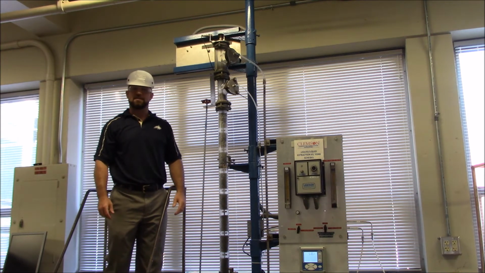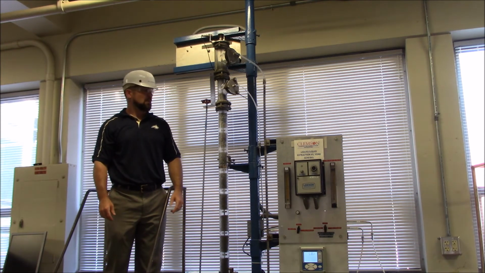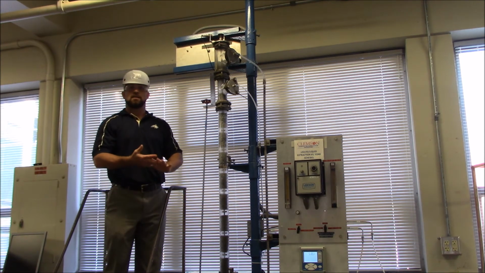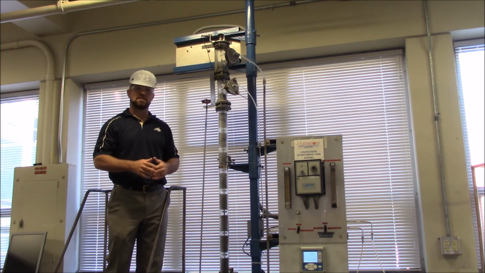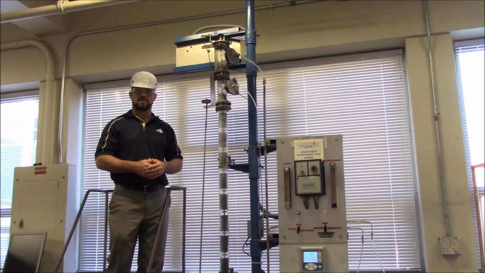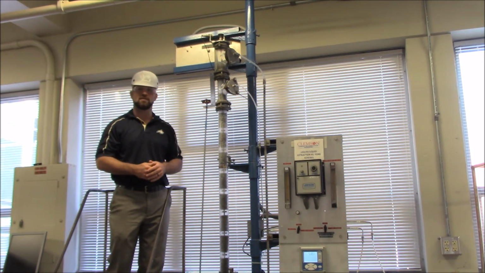It's really the main difference. Everything else is fairly similar. Again, I'll give you a quote-unquote 3D tutorial of this unit so you can see a little bit behind it at the conclusion of this video. So good luck. Let me know if you have any questions, and I look forward to doing the experiment with you.